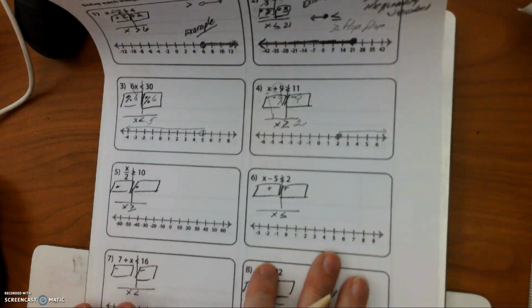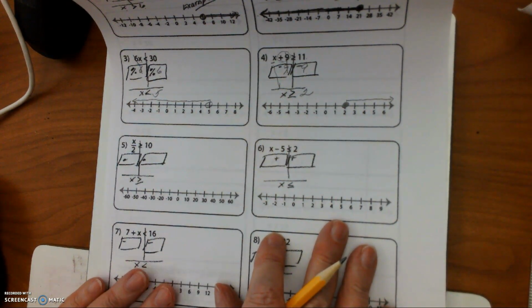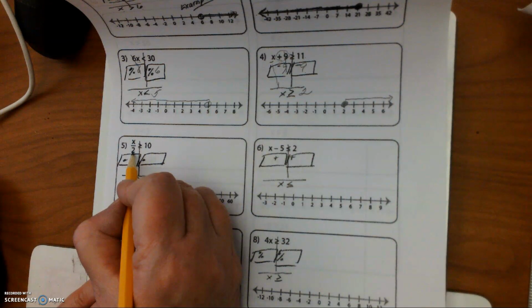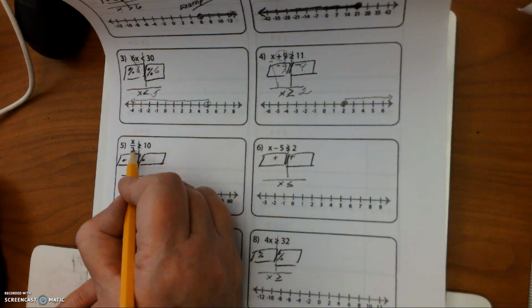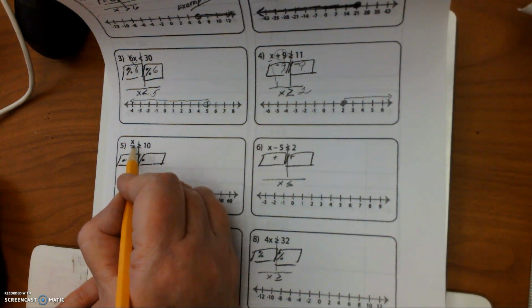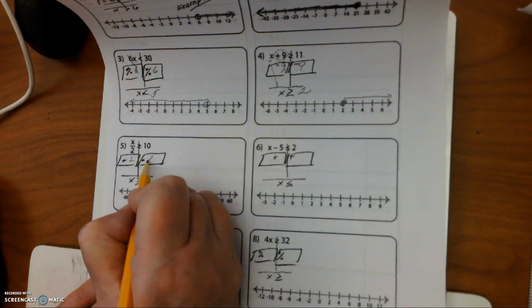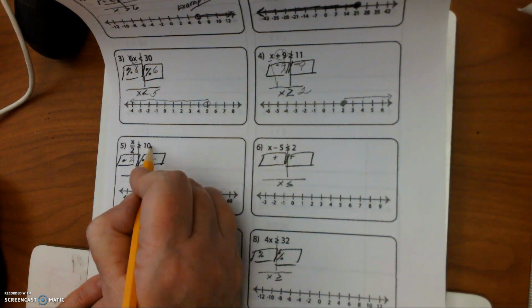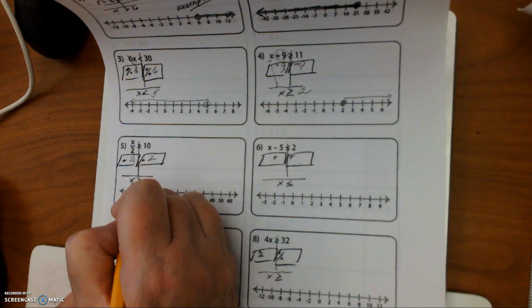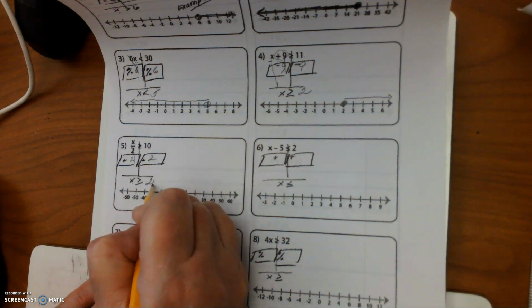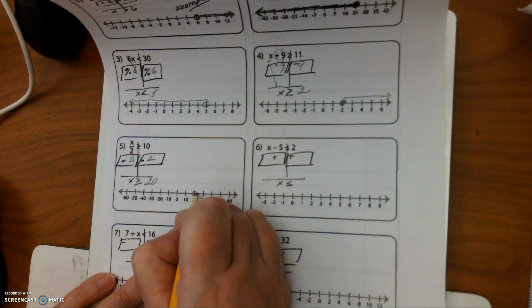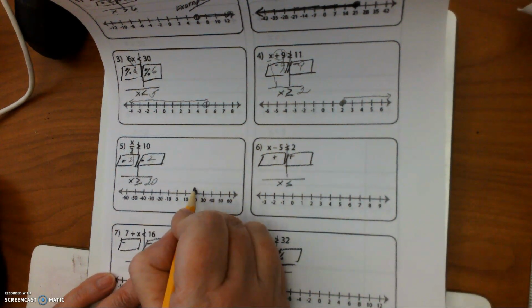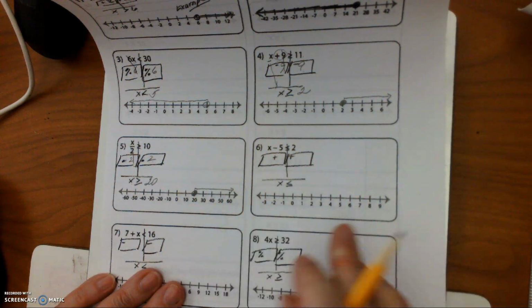Numbers 5 and 6. We have x divided by 2 is greater than or equal to 10. We want to get rid of the 2, so we have to multiply, because this is x divided by 2. We multiply by 2 on both sides. These 2's cross out, and we bring down the variable, x, and 10 times 2 is 20. This is greater than or equal to, so we make a solid circle, and it goes to the right.